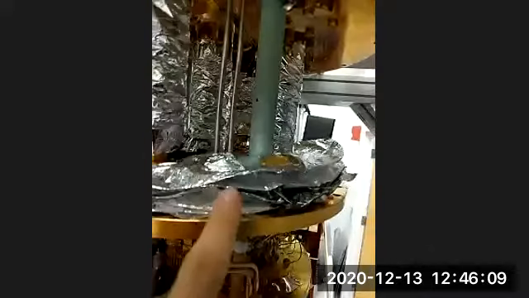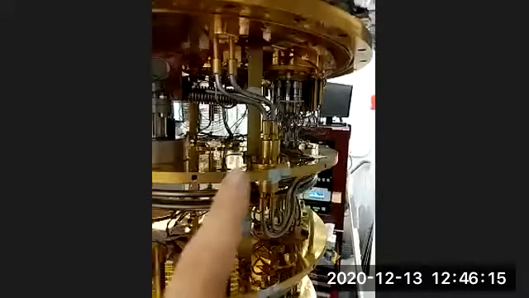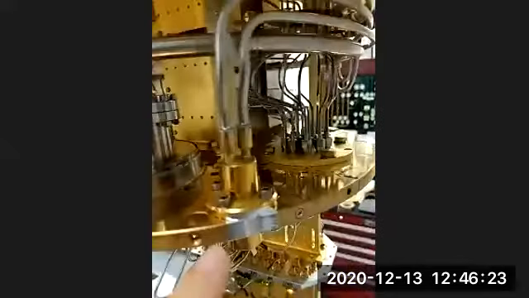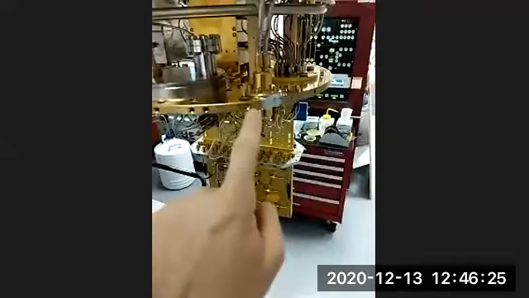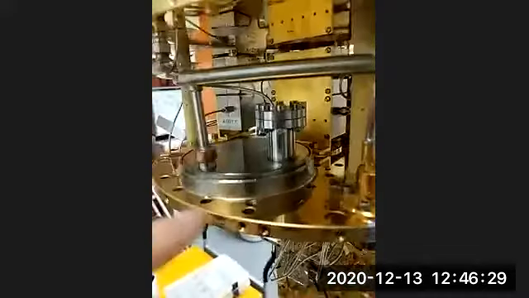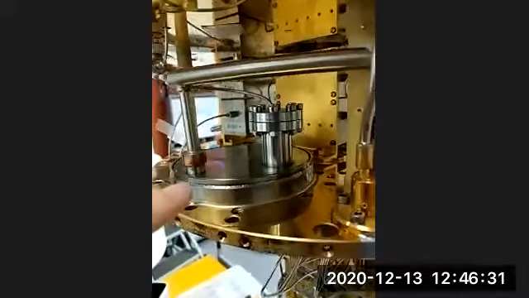Then you get to the 3 to 4 Kelvin stage, and then you get to a few hundred millikelvin, and then even colder. You see the microwave cables just snaking their way down. Then you get to the coldest stage. This stage houses something called the mixing chamber, where the real magic of the dilution refrigeration process happens, but that's irrelevant.